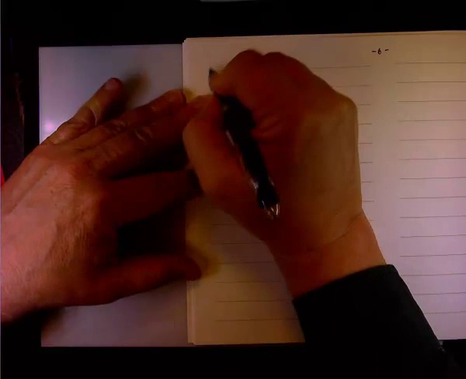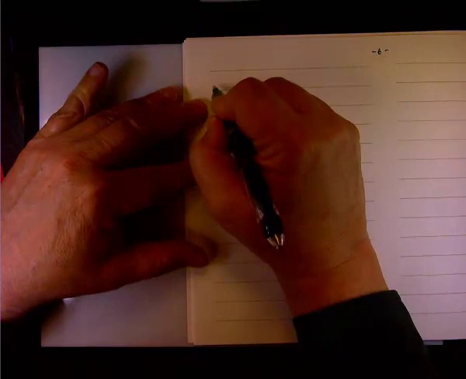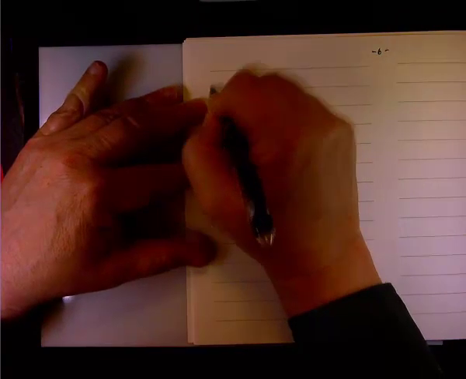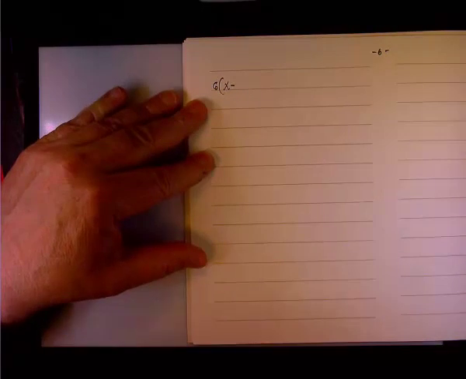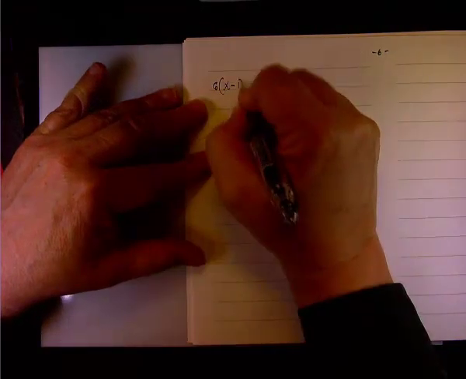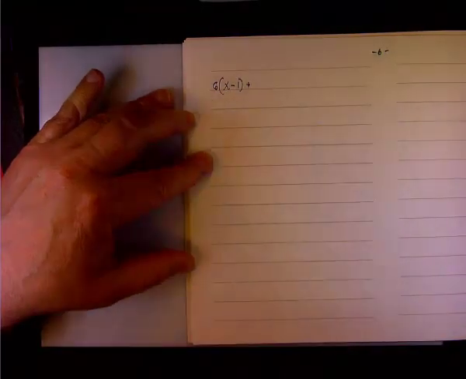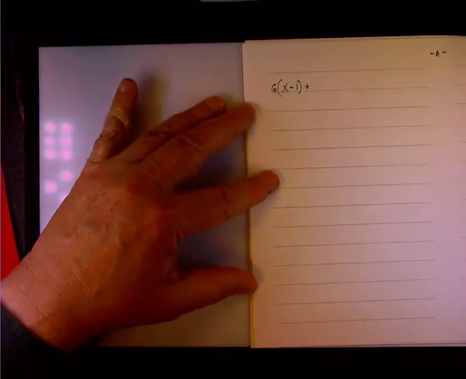I don't know if you noticed, but 12, 20, 14 all have a common factor of 2, so I can write it as 6, 10, and 7. It's the same vector. It's the same direction.